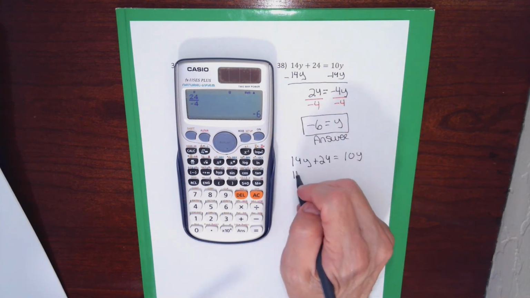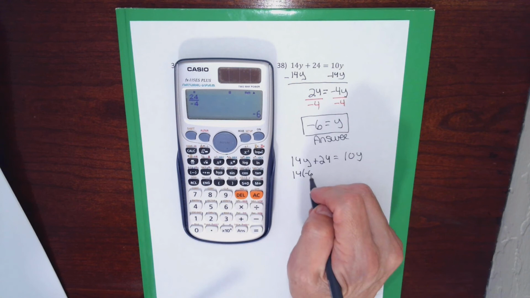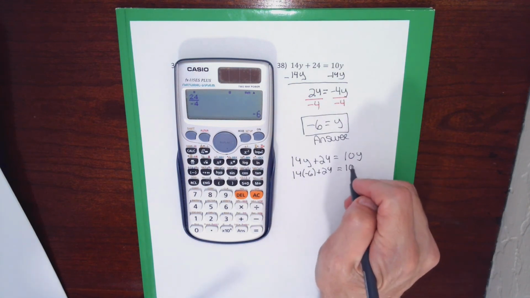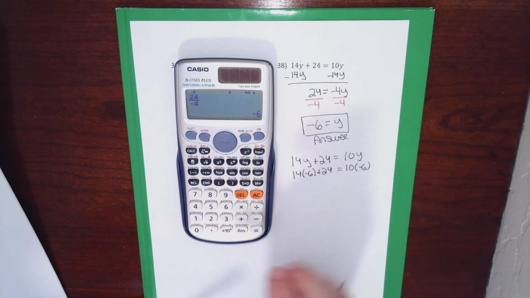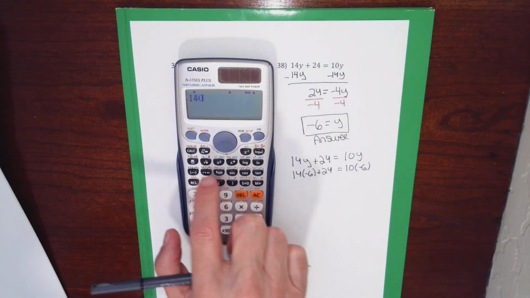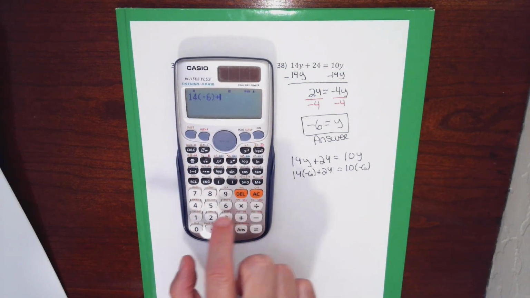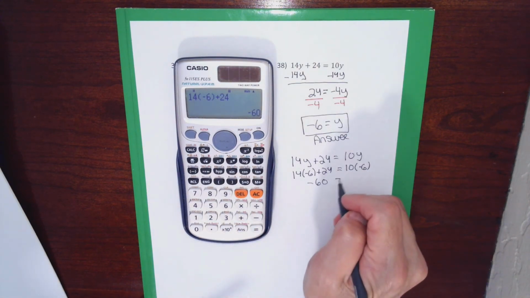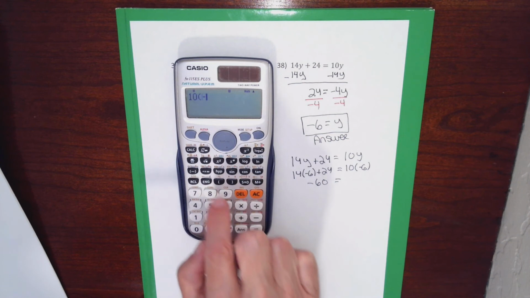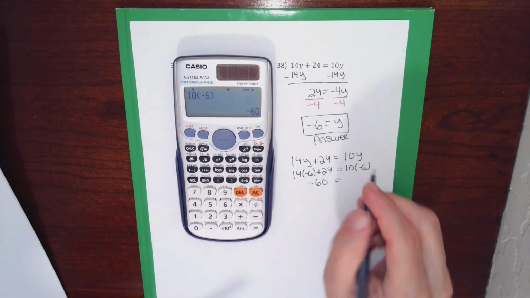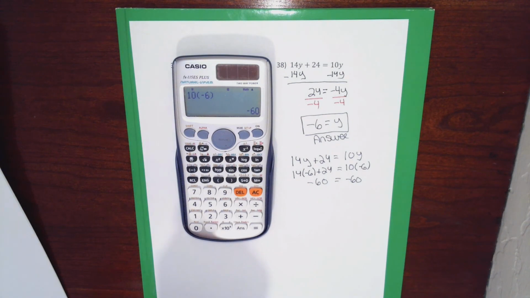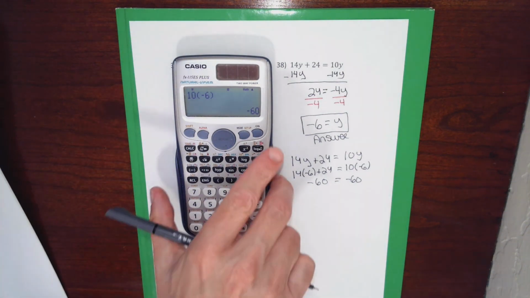What I need to do to check is change both y's in the problem to negative 6. Simplify the left side, 14 times negative 6 plus 24, and get negative 60. Simplify the right side, 10 times negative 6, and my answer is only correct if the sides come out to the same number. Again, it doesn't matter what number I get, just as long as the number is the same.